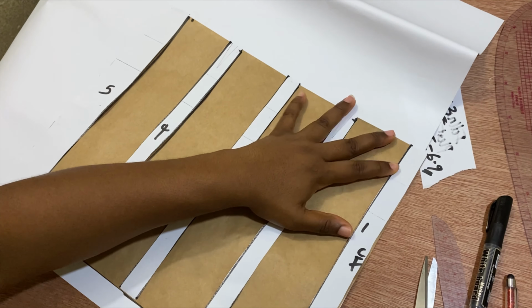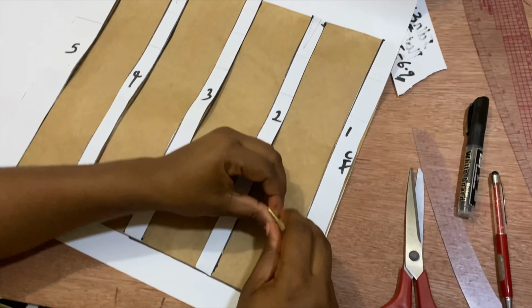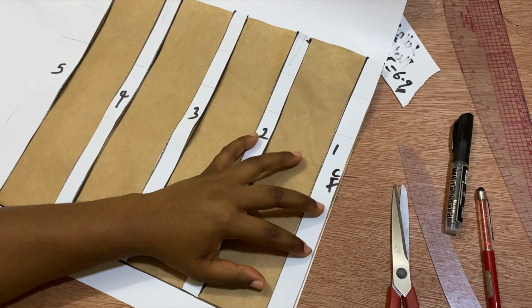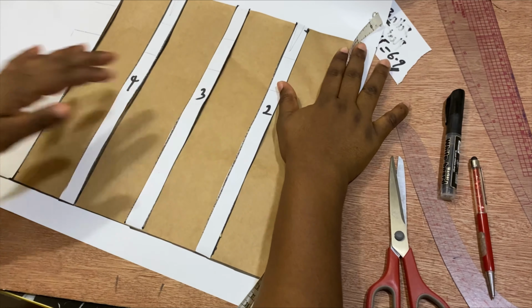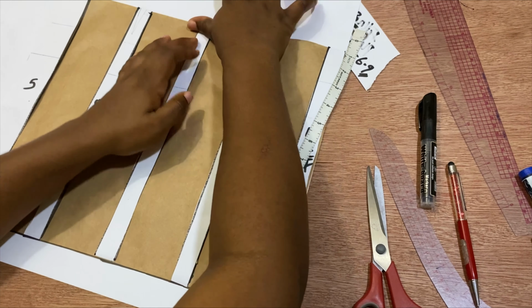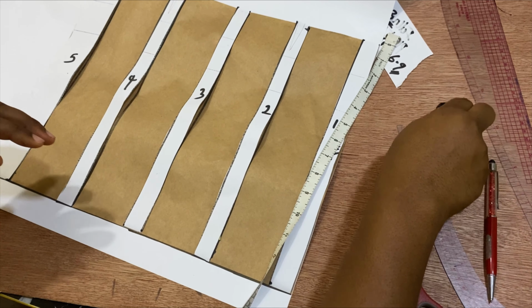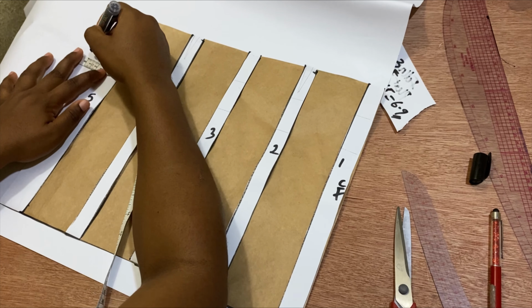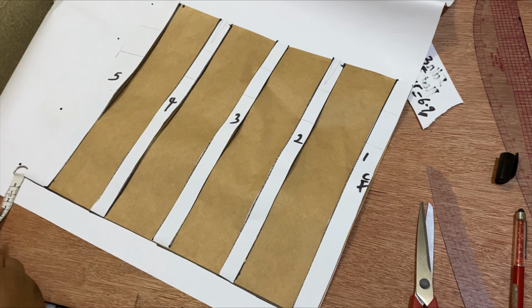You want to stick this in front at the edge. So I'm going to add the allowance: 1.5 at the side, 1.5 at the side, and 3 cm at the hem.